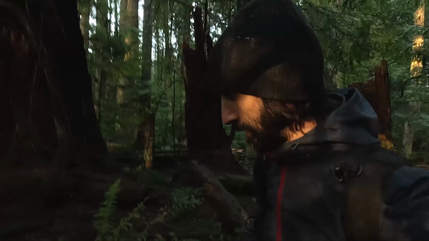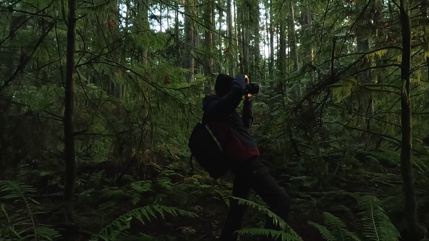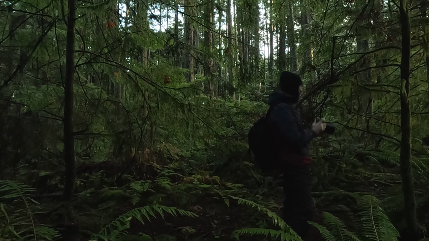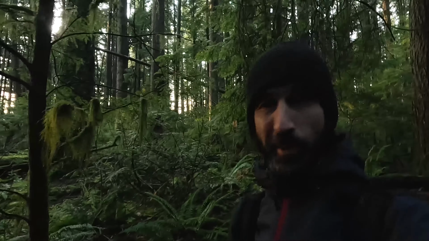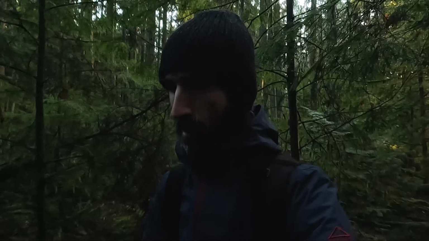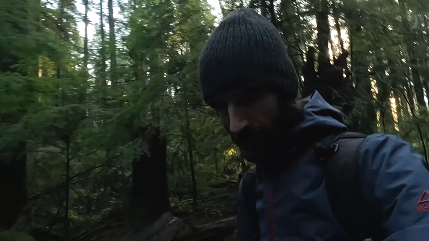So let's do it. Yeah, very challenging. By the time I took 10 photos, the sun dropped even lower, and I didn't have the sun behind the mossy branches. So from that point on, the photos were not that great.